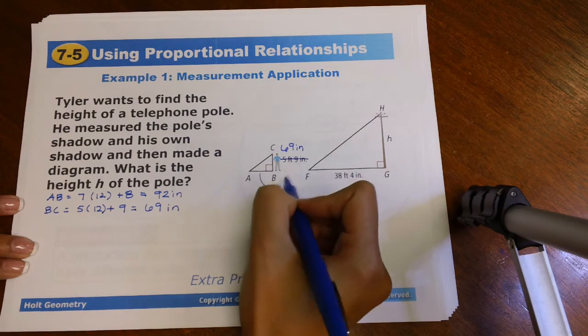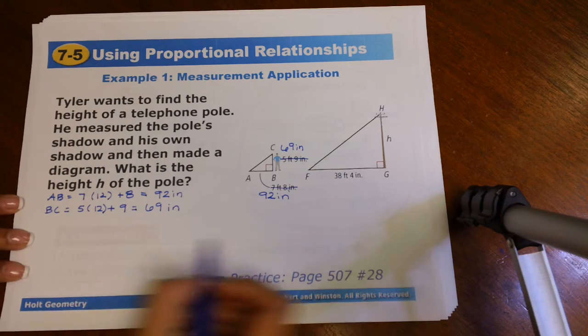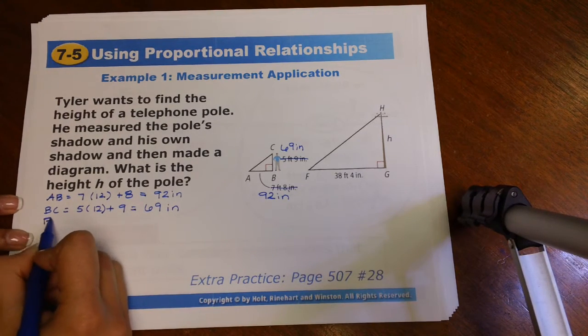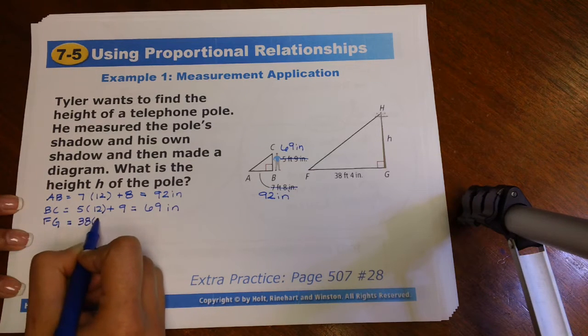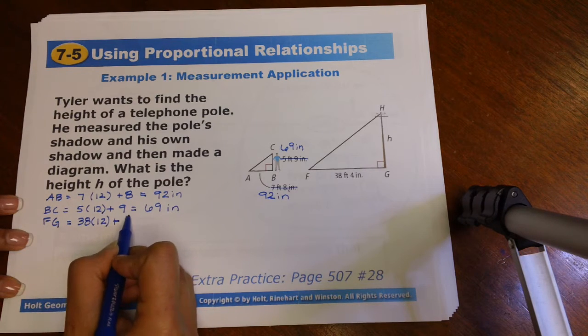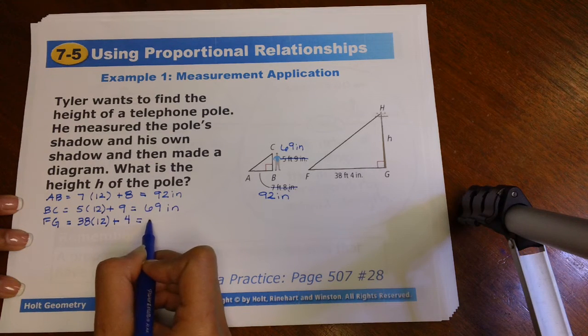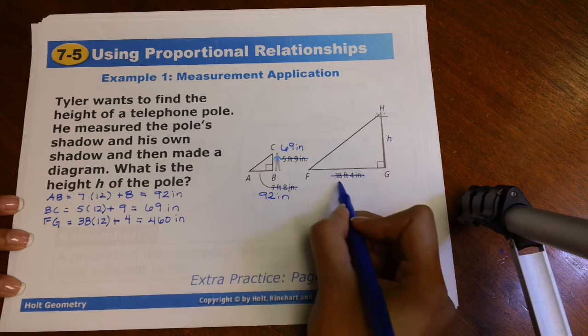So we're not going to use these numbers anymore. And then we need to figure out what this is in inches, so that's FG, which is 38 feet times 12, so we can have that in inches, plus the 4, which is going to end up giving us 460. And again, that's the number that we're going to use instead of that one.